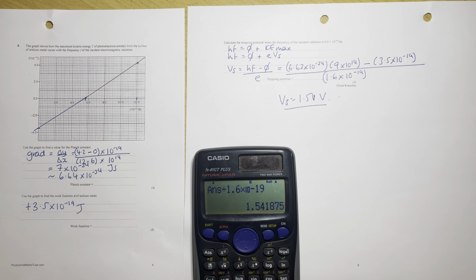So hopefully that was useful, and hopefully you've seen how the questions do generally seem to follow similar patterns. They like the same things over and over again: talking about one-on-one interaction, talking about the threshold frequency or the work function, using this lovely equation, knowing about the stopping potential, using this graph, knowing how to use it. And hopefully that was helpful for you.